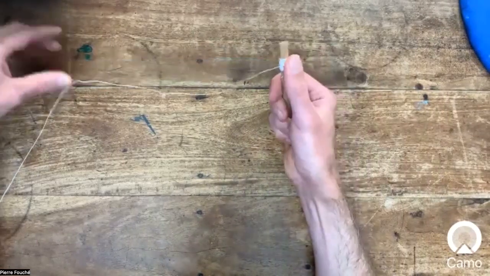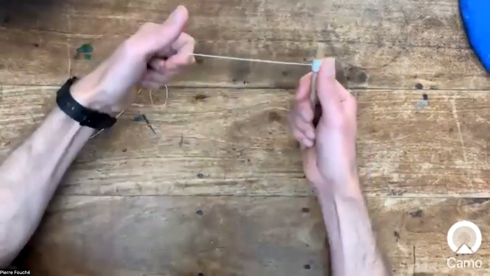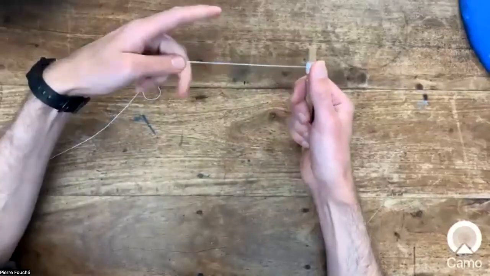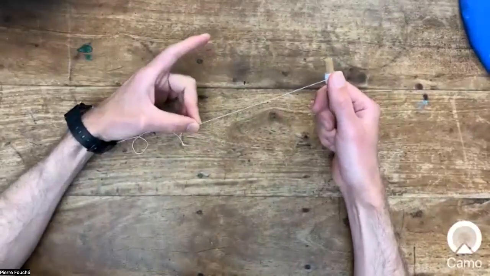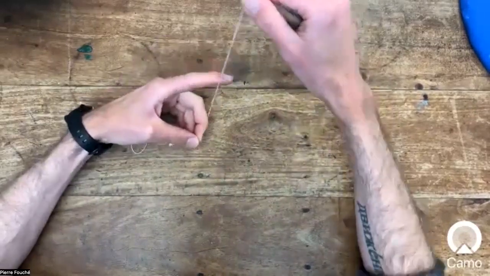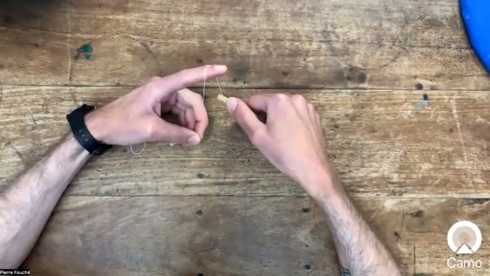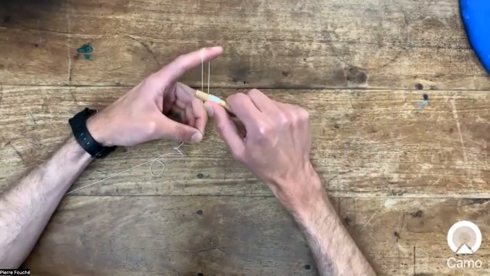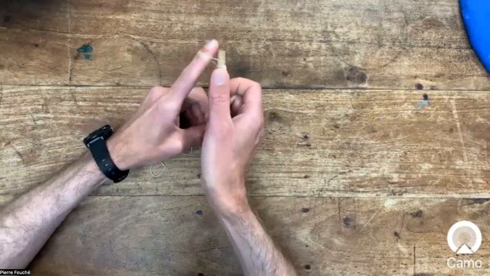So a simple hitch is: hold the thread in your left hand, hold the bobbin in your right, maybe leave an index finger open, hold the thread with your thumb and your middle finger. Then wrap the thread over and under your index finger, and then scoop the front strand of the loop and put the end through the loop.